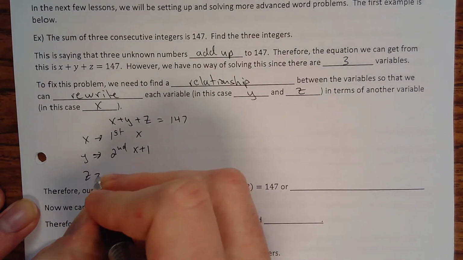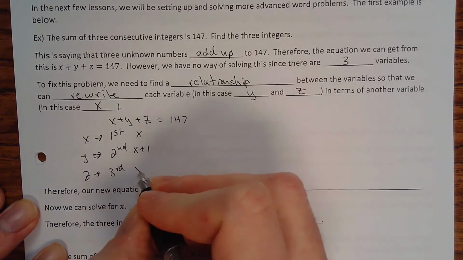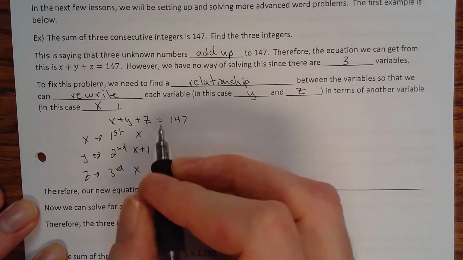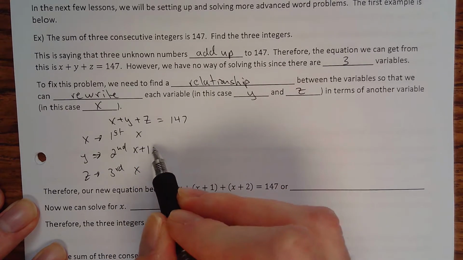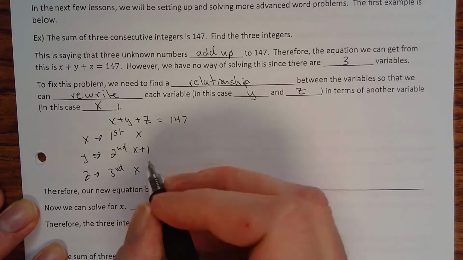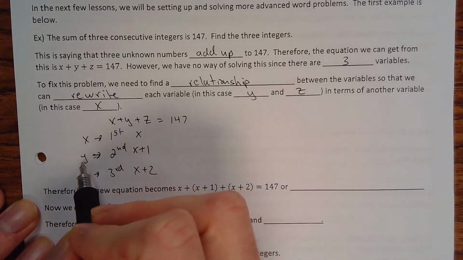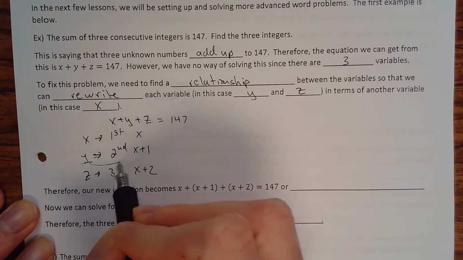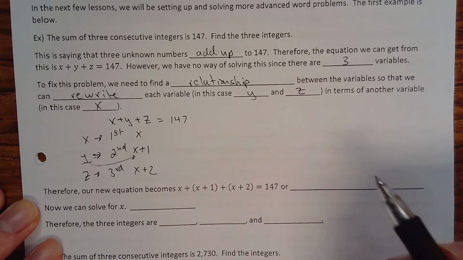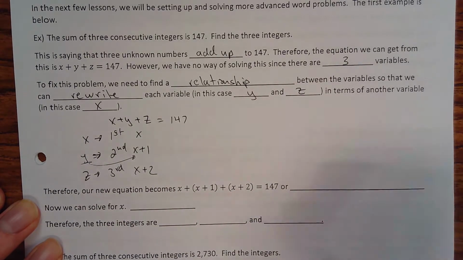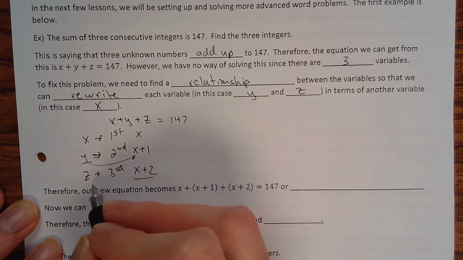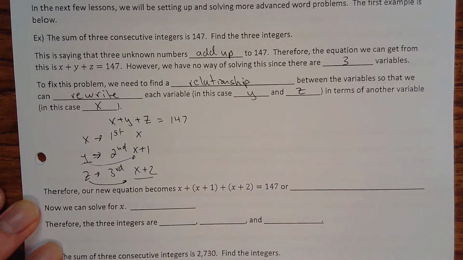And then z, the third number, is 2 more than the first number. It's 1 more than this, so plus 1 to that, or it could be x plus 2. So there we took y equals x plus 1, rewriting it in terms of x. And z is x plus 2. So we rewrote it.